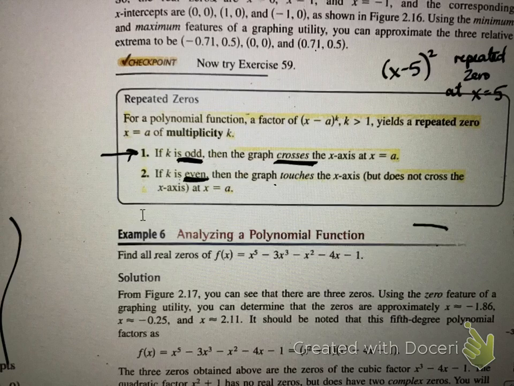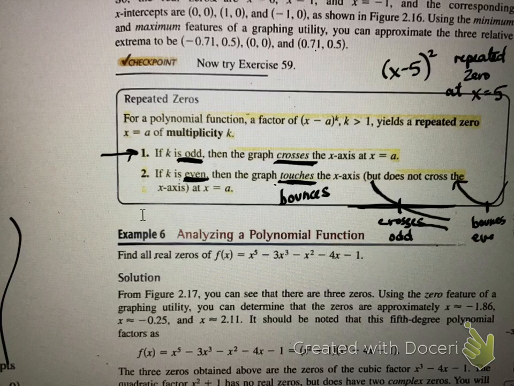If it's even, then it touches the x-axis, and I sometimes will say bounces, because it does kind of look like if this was the x-axis here, it comes through and it touches it and it bounces right off. If it's even. If it's odd, then it's coming through, let's say this is our 0, comes through and it crosses through if it's odd. So if it's odd, it crosses. And if it's even, at our 0, then the graph comes through and it bounces right off. Bounces. And that's when we're even. And we will see one all the way through in just a second.